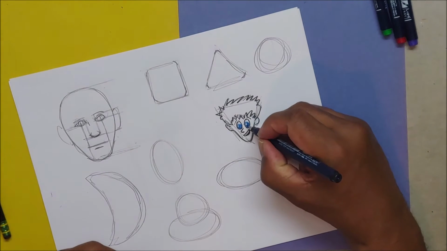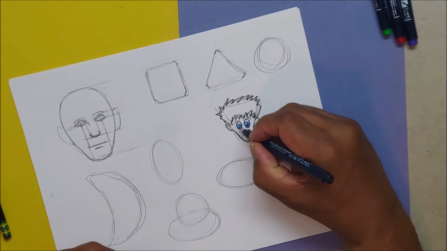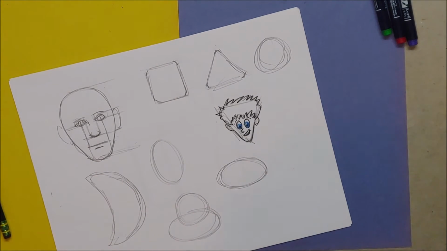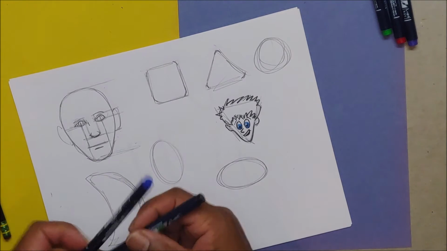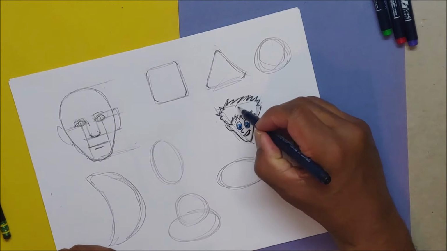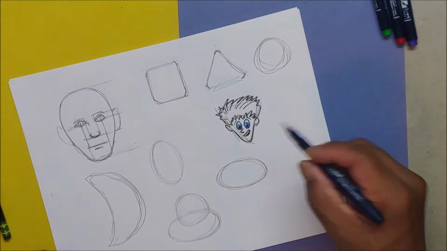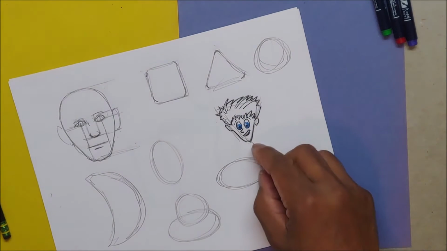And then that little black pupil right there in the center. So, as you see, right off the bat, the triangle became the guy. And I didn't put his eyes in the center, I put them down low.